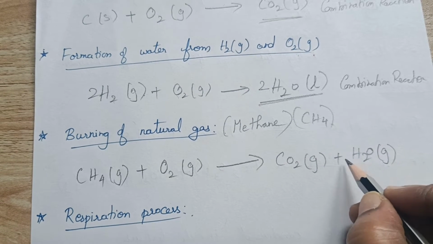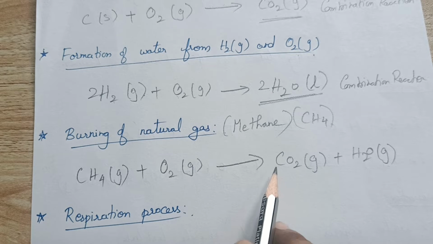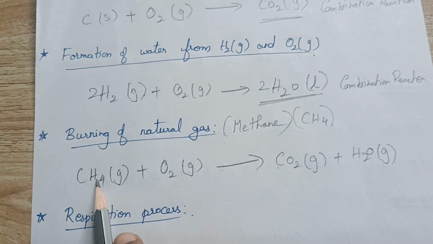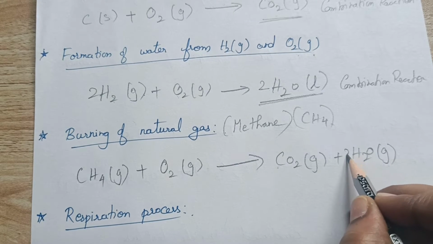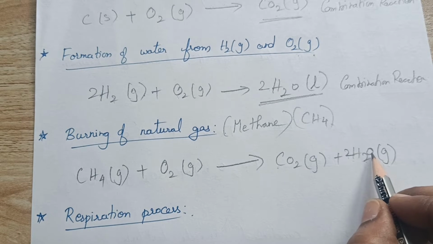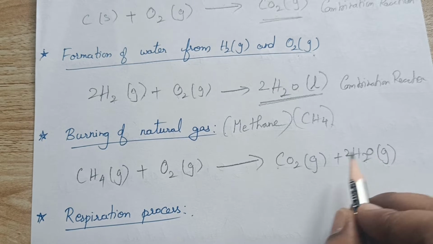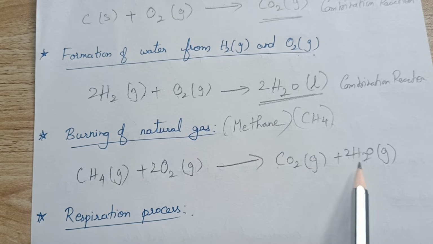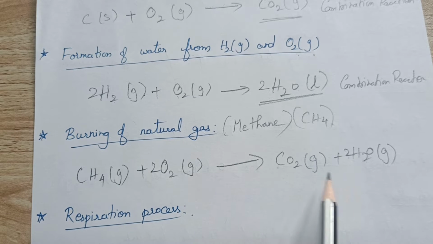So one C is there, one C is there. Here there are 4 hydrogens, so we make it 4 on the product side also. Now the oxygen becomes 2 plus 2, so 4 in total, so we'll make it 4 here. So 1 carbon, 1 carbon, 4 hydrogens, 4 hydrogens, and 4 oxygens, 4 oxygens in total.